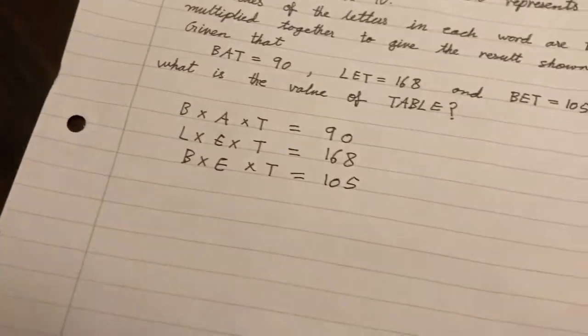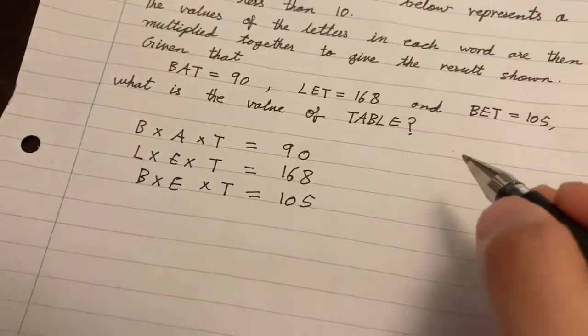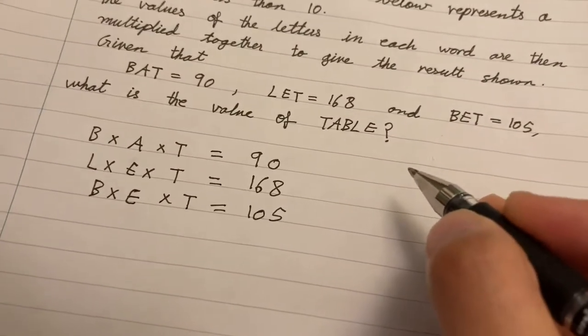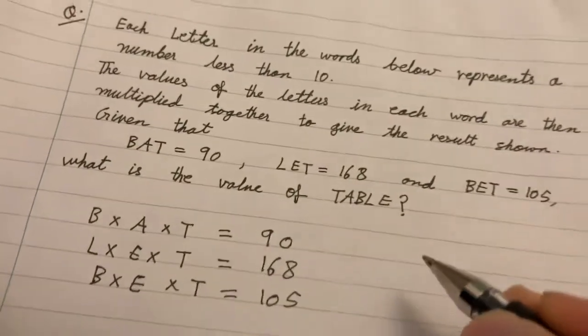So we already know the product of three letters in TABLE, which is T times A times B, because that would be the same as B times A times T, which is 90.